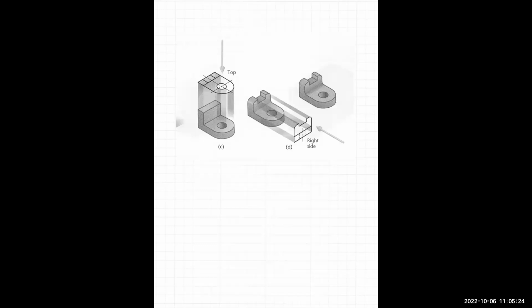So that's our goal, to pull out these top views, side views, and try to get the geometry correct. If we can't see a geometry, it becomes a hidden line. And that's just dashes.